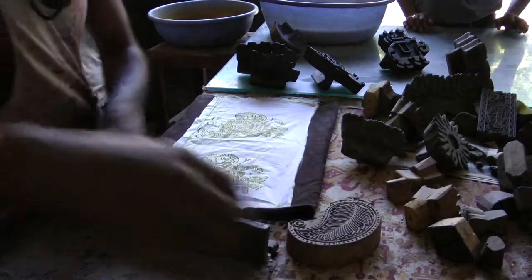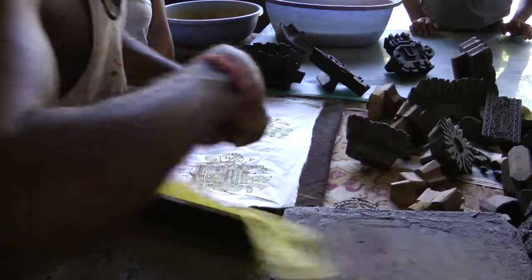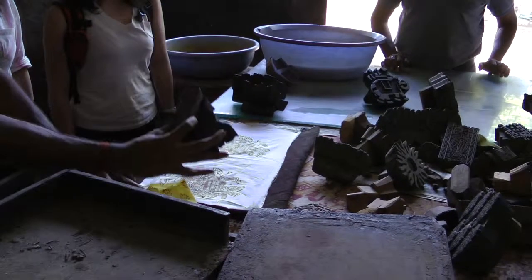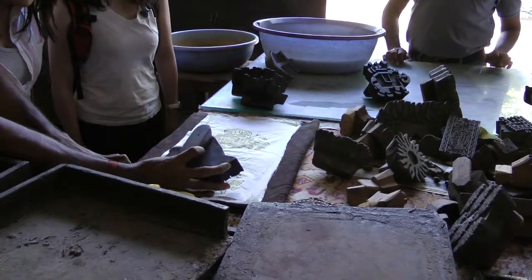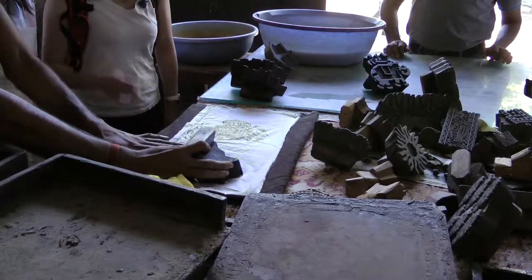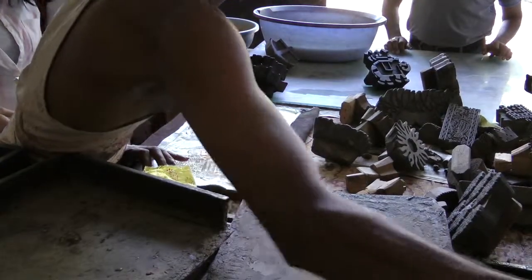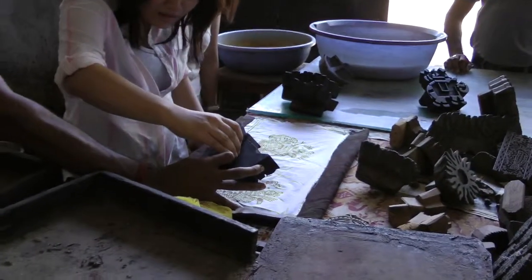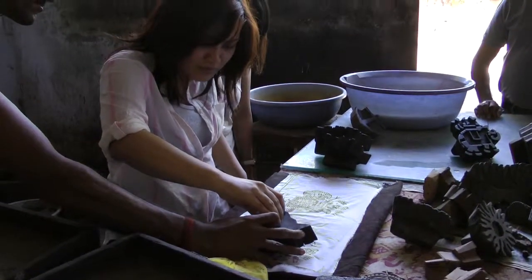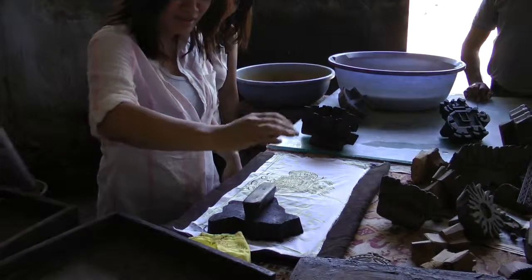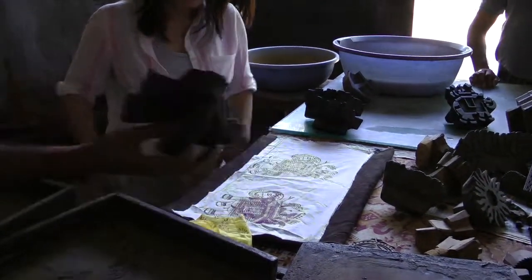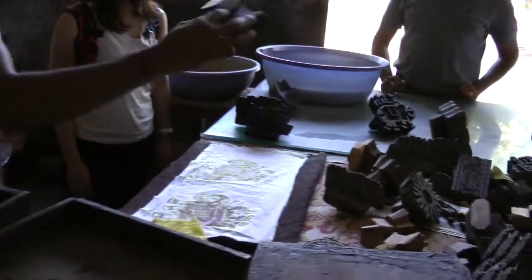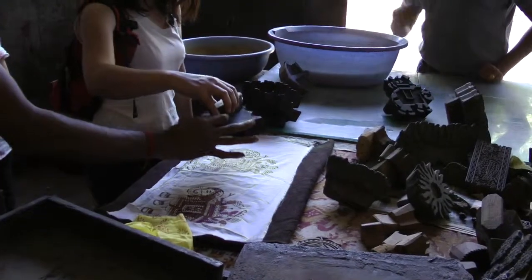The third block and the third color. I'm sorry, you're from which country? Malaysia. Now you become perfect. Wow. Indigo? Yes, it's from indigo. It looks like purple, but in actual this is dark blue.